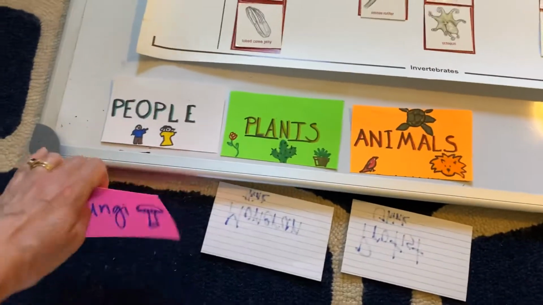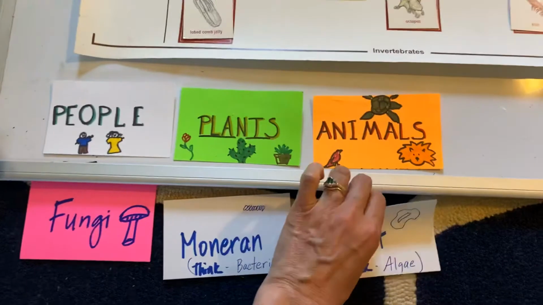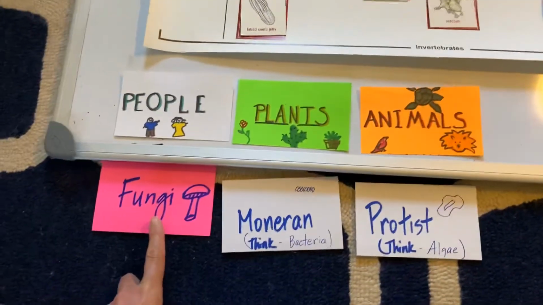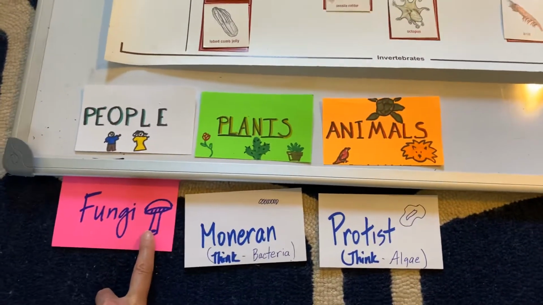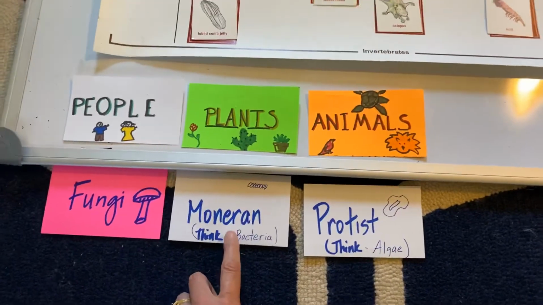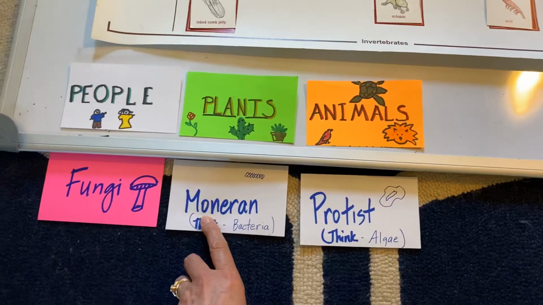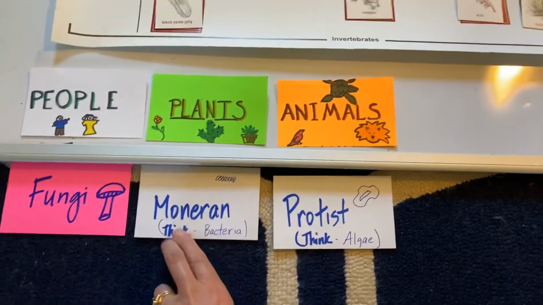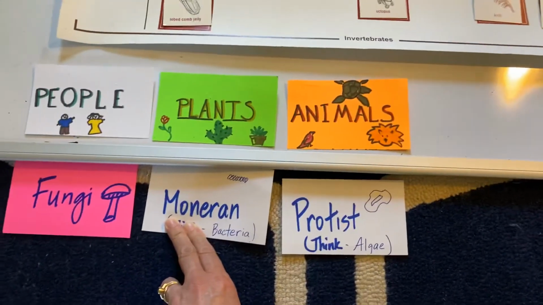But what I want you to know is that there's actually 3 more groups of living things that you'll learn about as you get older. And those would be fungi. Those would be things like what? Mushrooms, or even things like yeast would belong in this group. Then there's the monerans, and those are very, very simple creatures that have no cell structures on the inside, and you can think of those as bacteria, or if it's simpler, just think of them as germs.